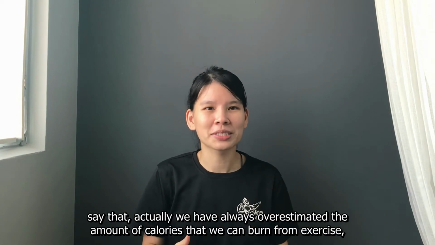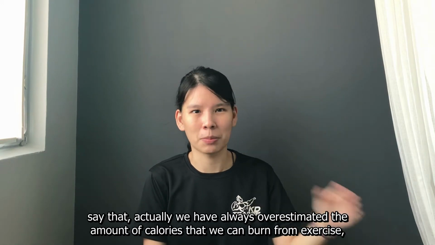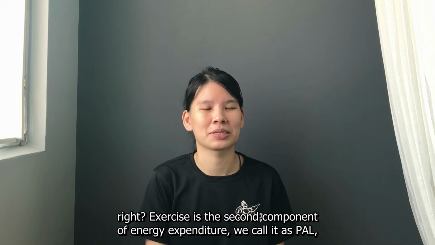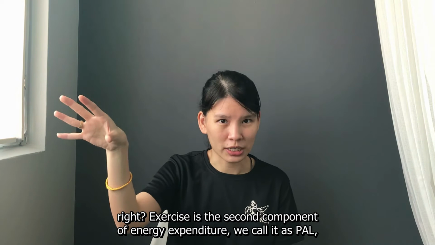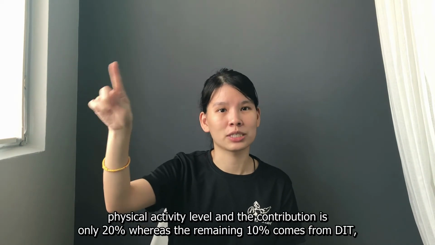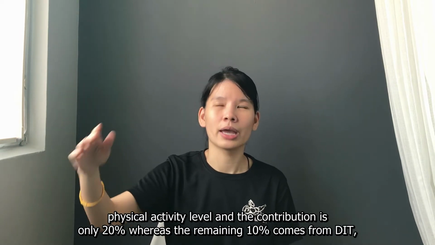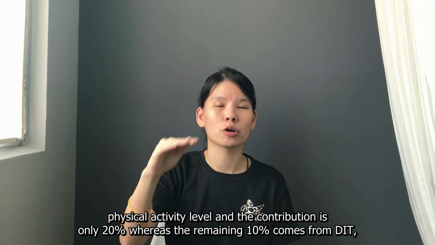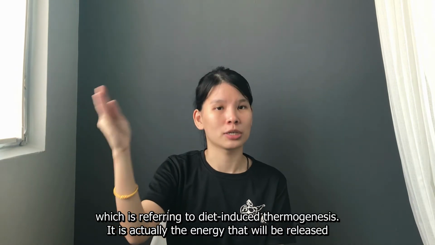That's why we always say that actually we have always overestimated the amount of calories that we can burn from exercise, right? Exercise is the second component of energy expenditure. We call it PAL, physical activity level, and the contribution is only 20%, right? And the remaining 10% comes from DIT, which refers to diet-induced thermogenesis.